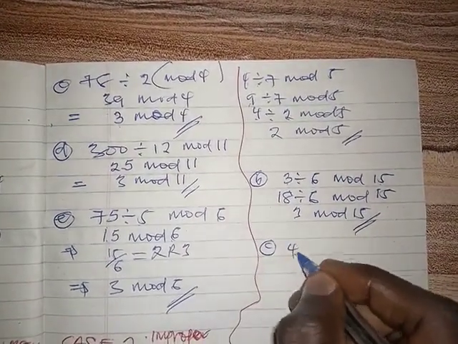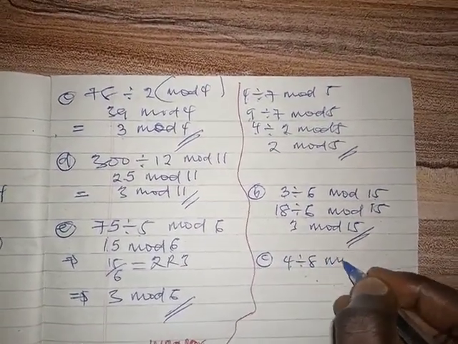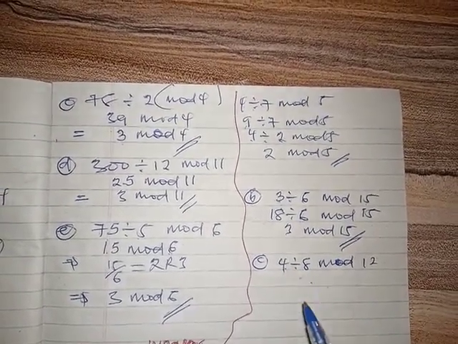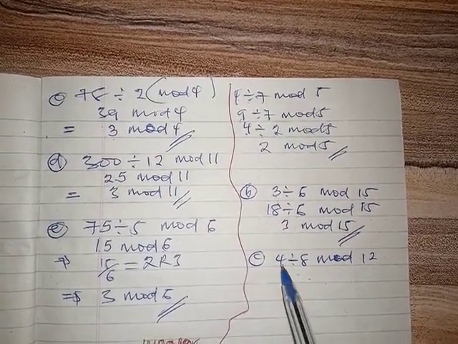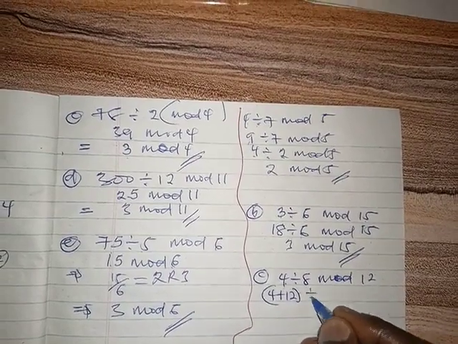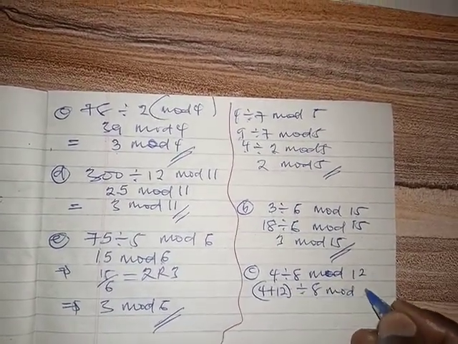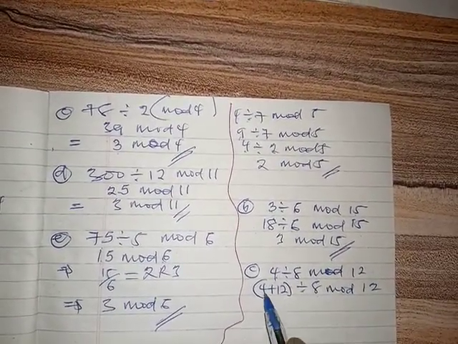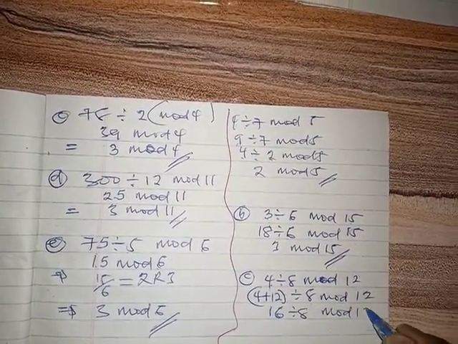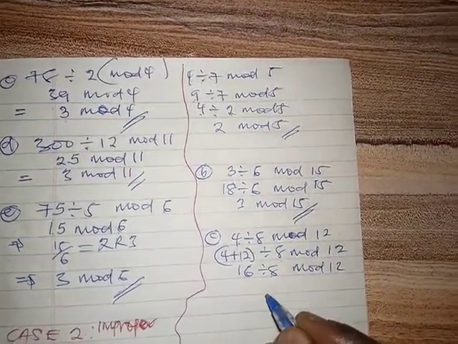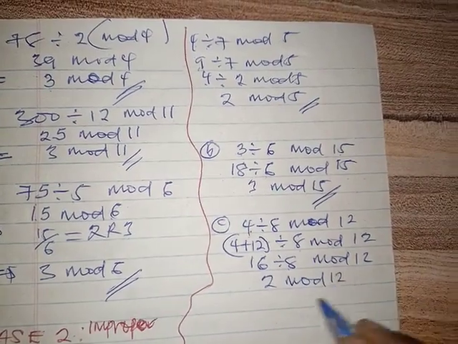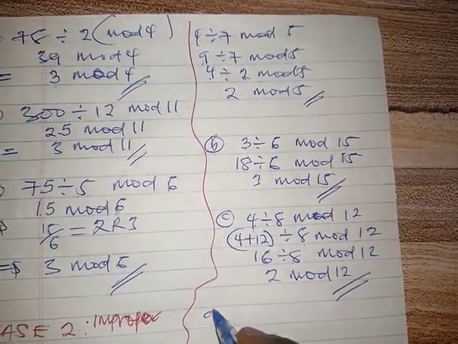The next one we consider is 4 divided by 8 mod 12. Since 4 divided by 8 is impossible, you add this 12 to 4. So 4 plus 12 divided by 8 mod 12. So 4 plus 12 is 16 divided by 8 mod 12. 16 divided by 8 is 2 mod 12, and 2 mod 12 is the same thing.